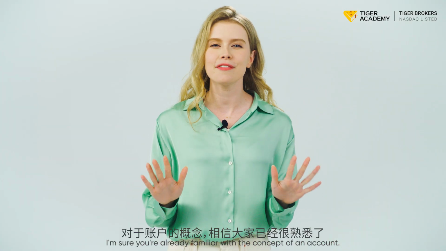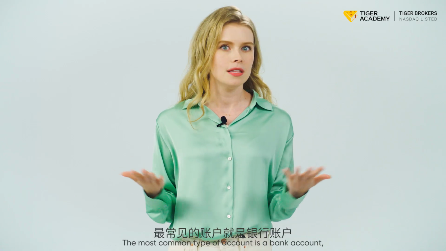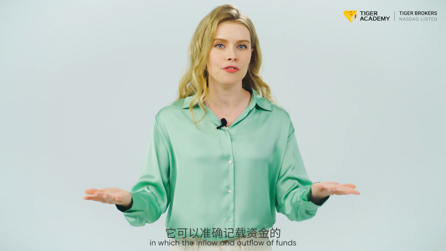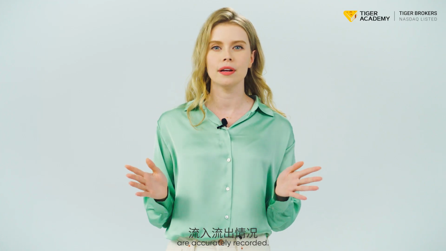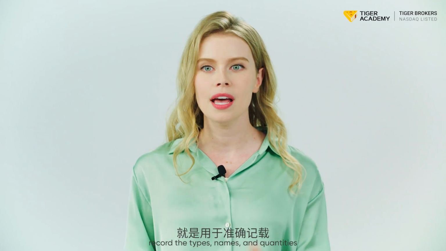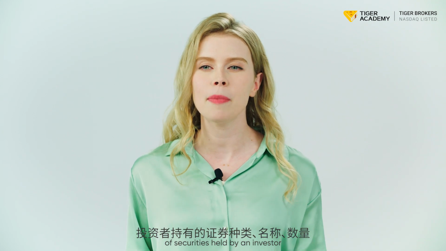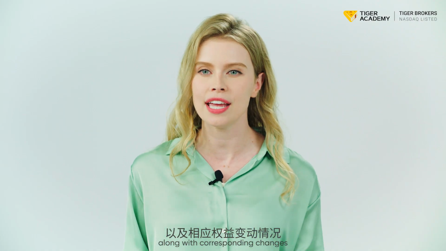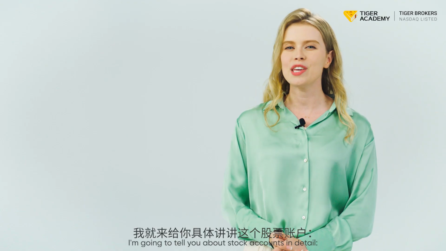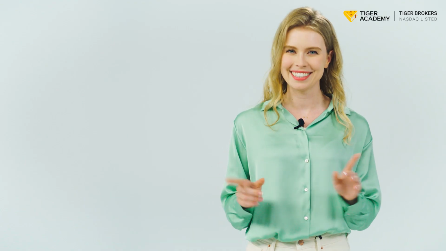I'm sure you are already familiar with the concept of an account. The most common type of account is a bank account, in which the inflow and outflow of funds are accurately recorded. A stock account is used to accurately record the types, names, and quantities of securities held by an investor, along with corresponding changes in their rights and interests. In this lesson, I'm going to tell you about stock accounts in detail.